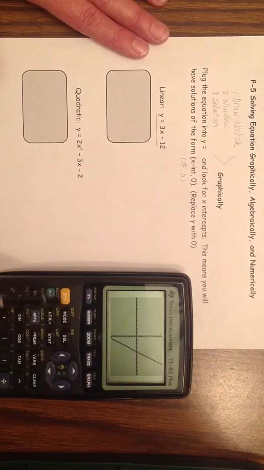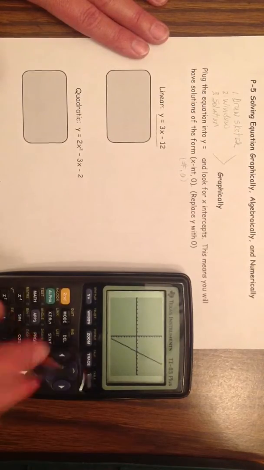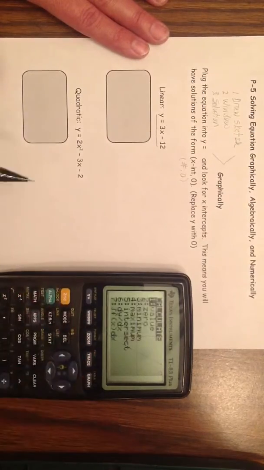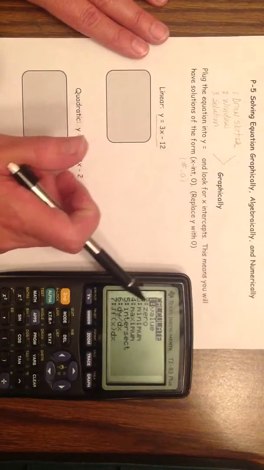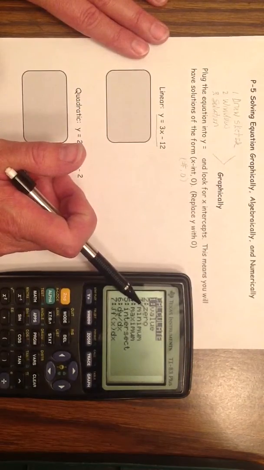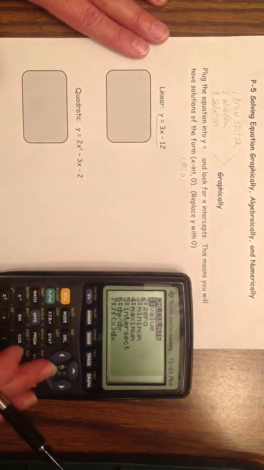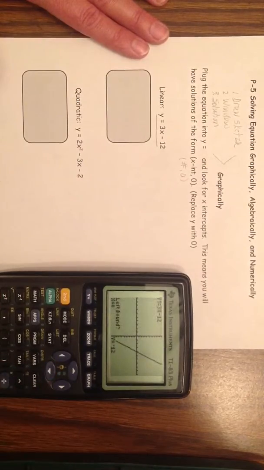What you do is you hit second trace. That will give you the calculate menu. So second trace, we're in the calculate menu. We're going to try to calculate the 0. We're going to find the 0. So we move down to number 2 and hit enter.